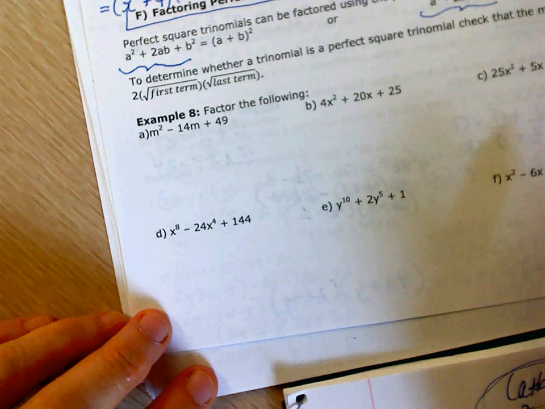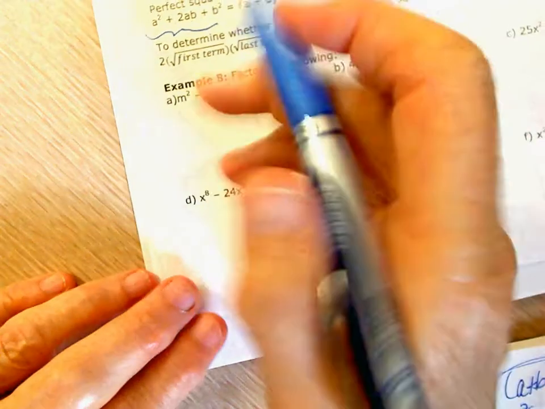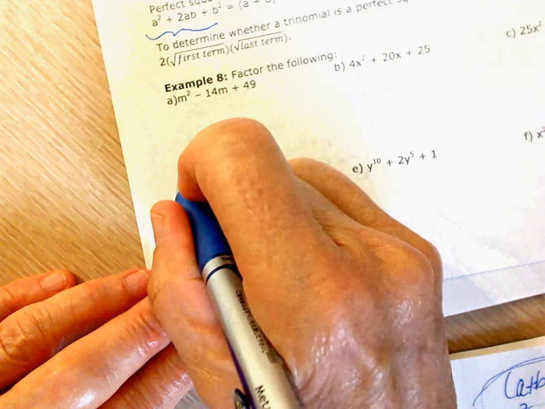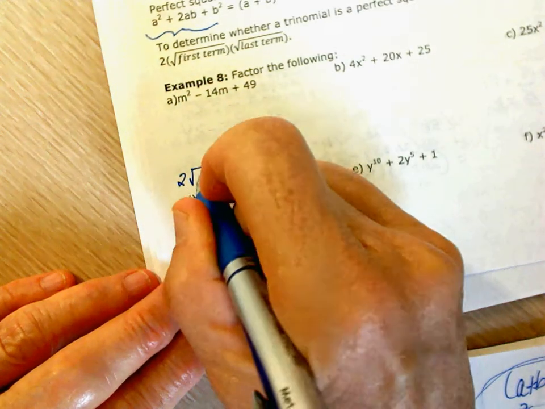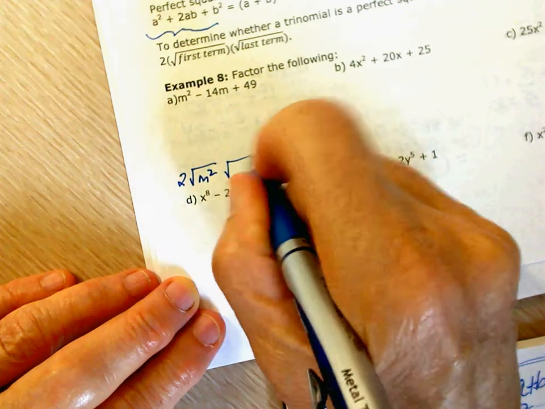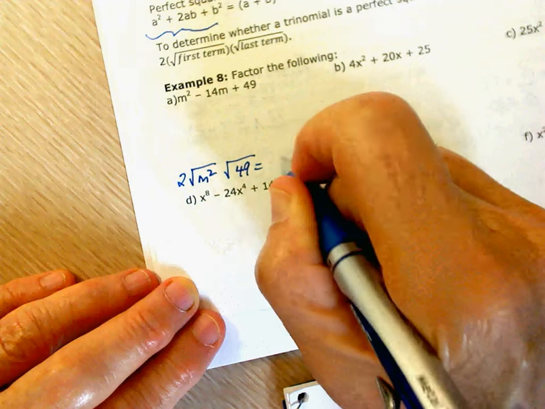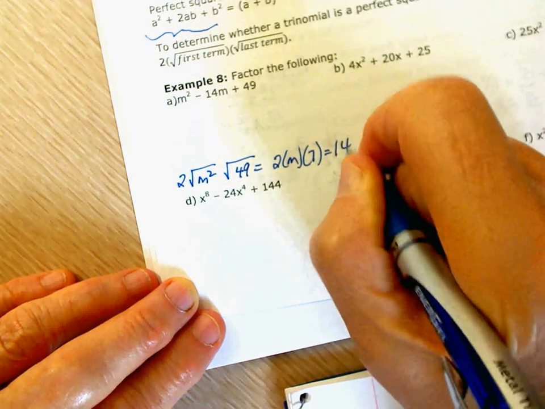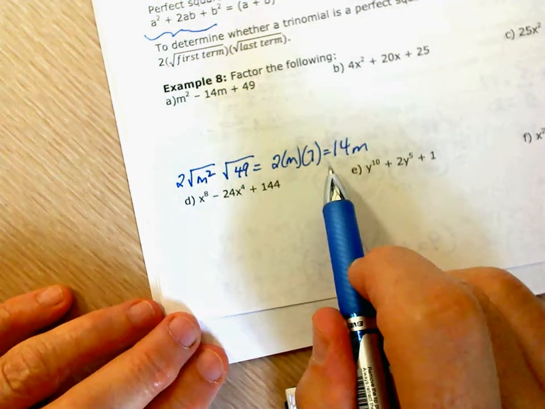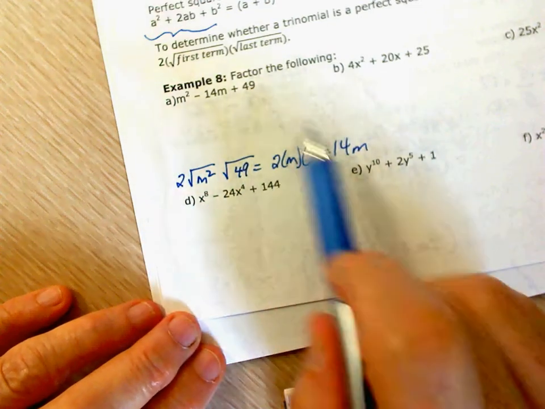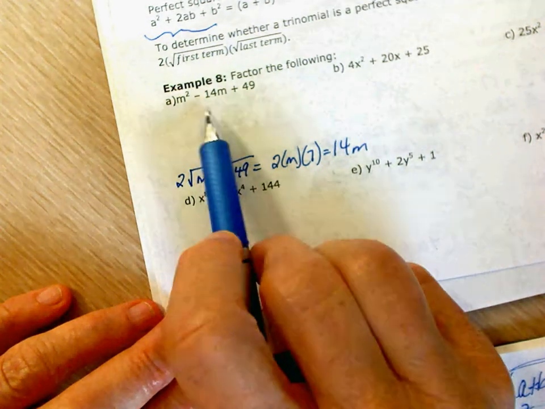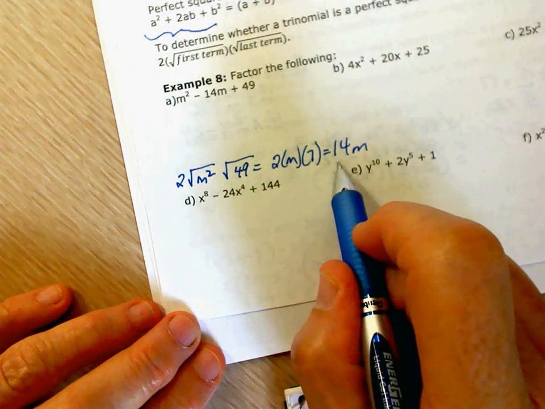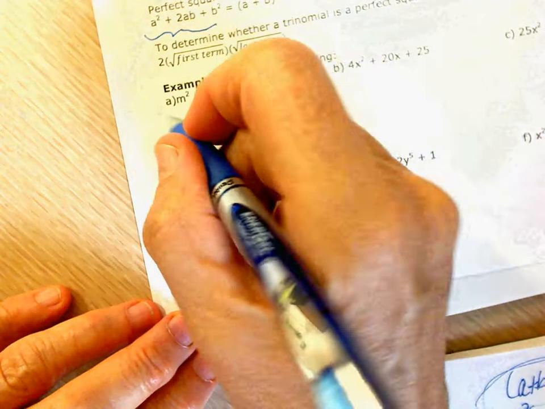Okay? To check to see if this is a perfect trinomial square, you go 2 times the square root of the first term times the square root of the last term equals 2 times m times 7 equals 14m. Do not worry about the sign. In the context of this checking, we don't have to worry about getting a negative. Notice it is a perfect trinomial square, so now the factoring is easy.